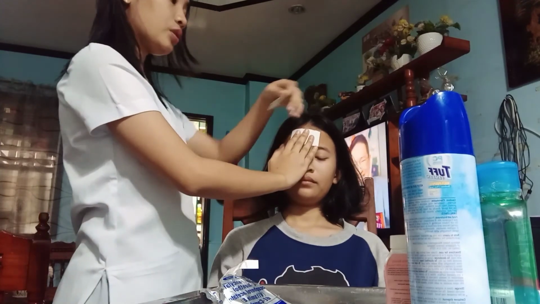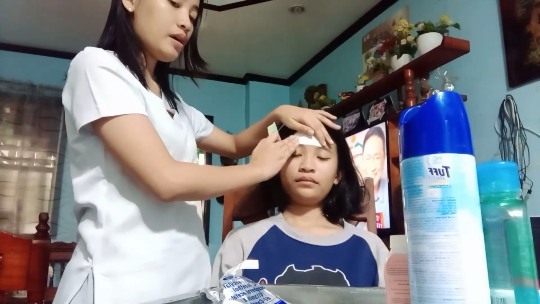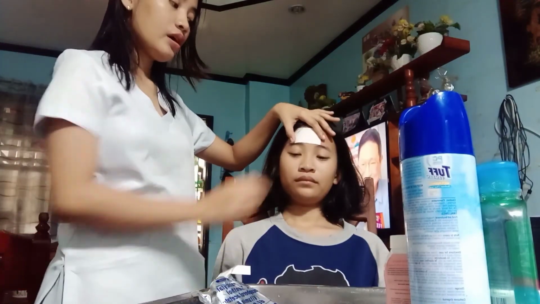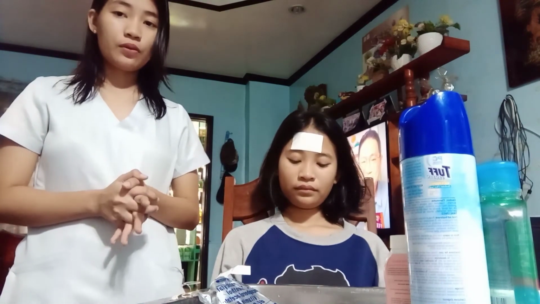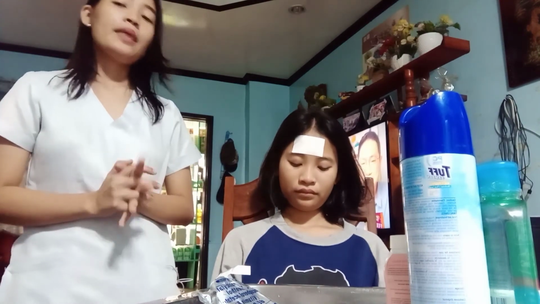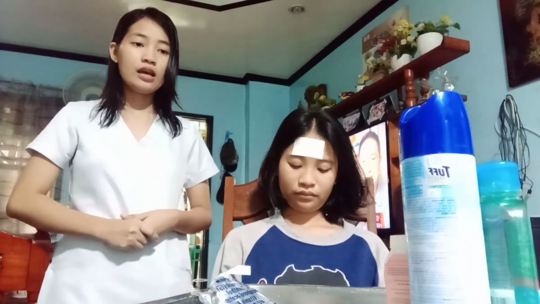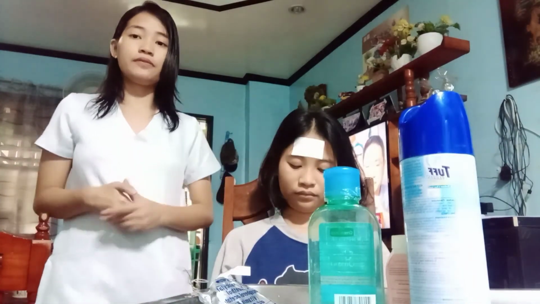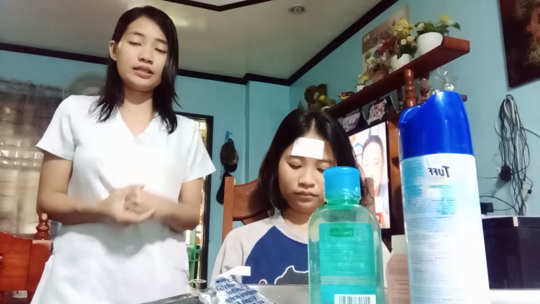Next is we are going to remove the patch at the appropriate time, folding the medicated side to the inside so it is covered. Folding sides together prevents accidental contact with the remaining medication. Next is we are going to remove the gloves and perform hand hygiene. Removing gloves reduces the risk for infection transmission and contamination of other items, and hand hygiene prevents the spread of microorganisms.